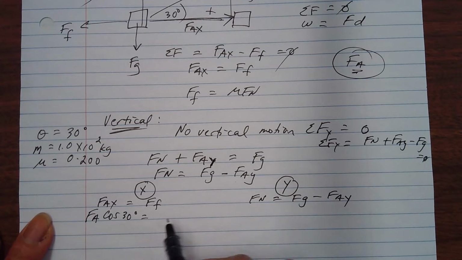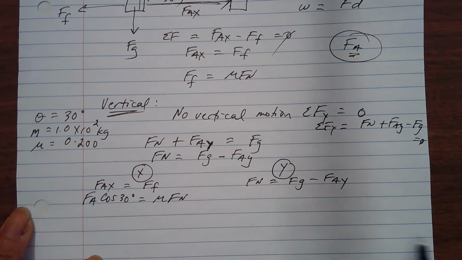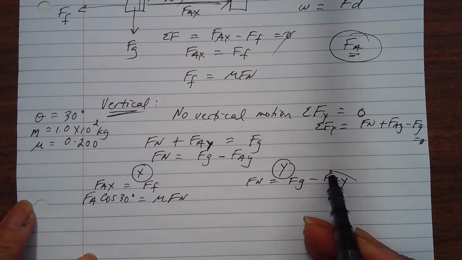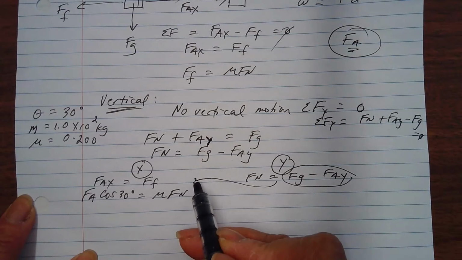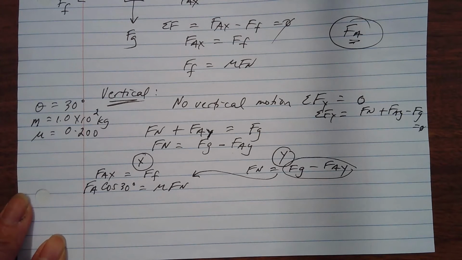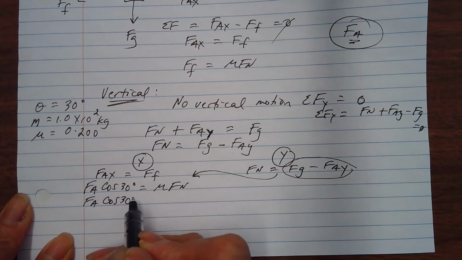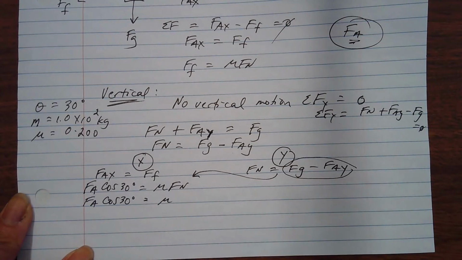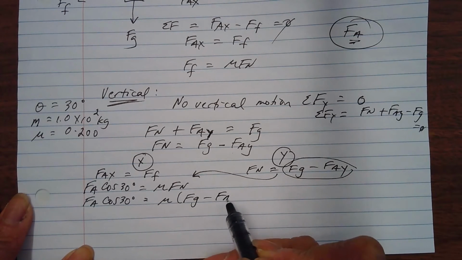And frictional force is mu Fn. You see here Fn is Fg minus FAy. We're going to substitute that into here. All forces work the same. So now we have FA cos 30 equals mu, and now we have to put in Fg minus FAy.